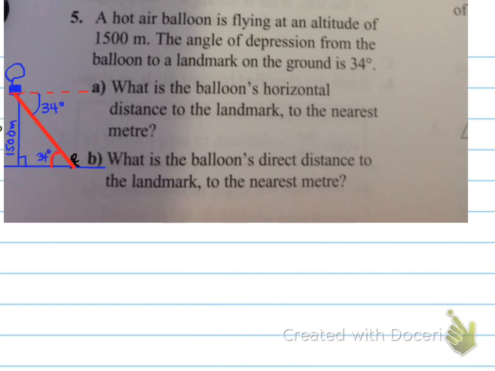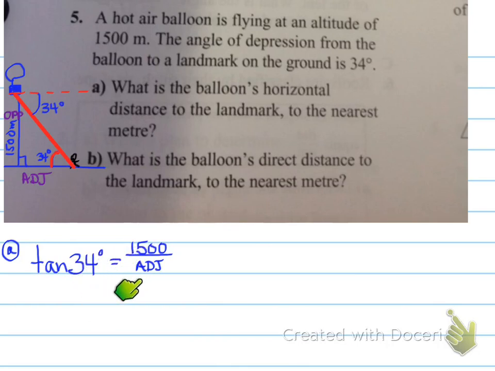Now we have the opposite side is 1500, the angle is here. We need to find this side, which is the adjacent. So we're actually going to use the tan ratio to figure out the answer to part A. Tan of 34 is equal to 1500 over adjacent. So what are we going to do now? We're going to either multiply or divide, and we need to look at these values.